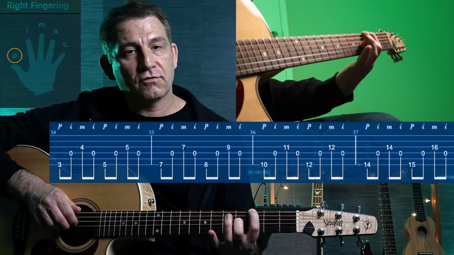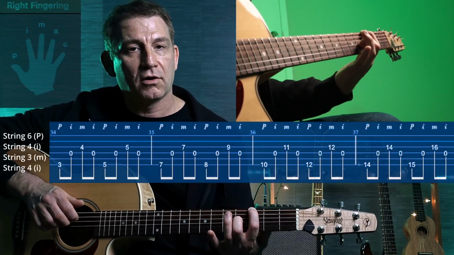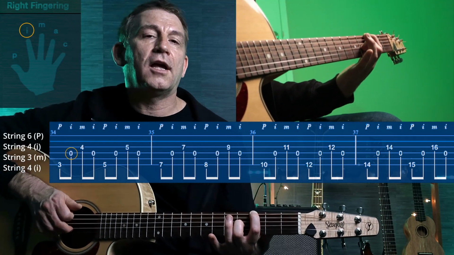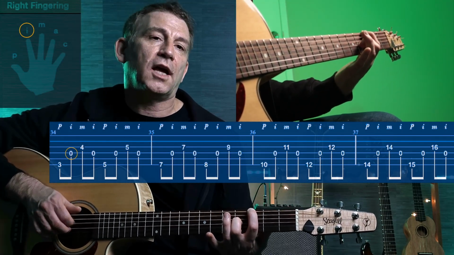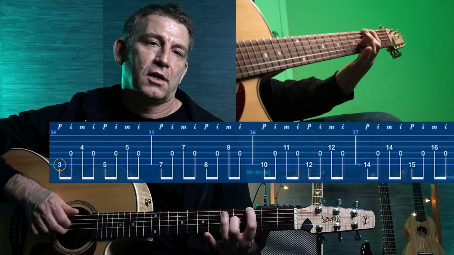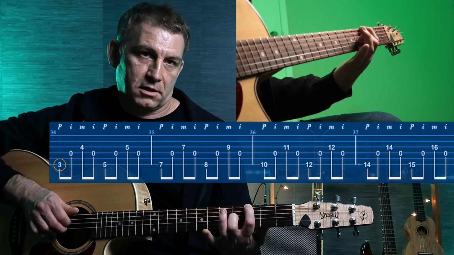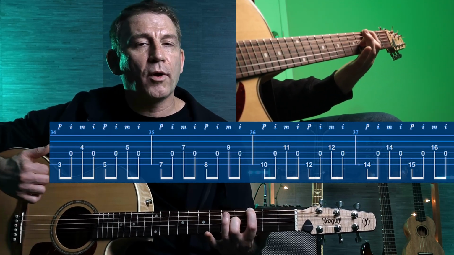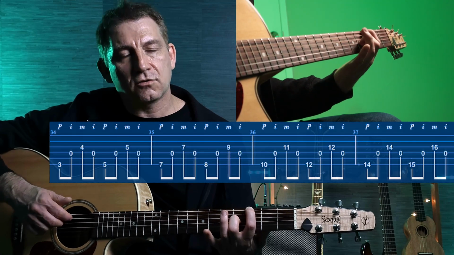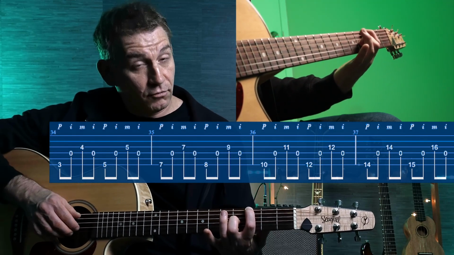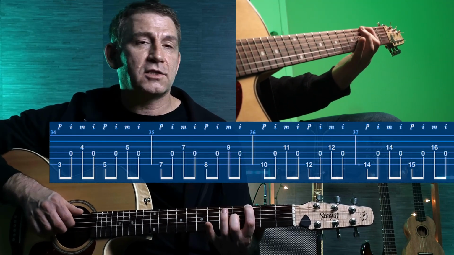All right, next set of strings we're going to do a 6, 4, 3, 4. So get used to that. 1 and 2 and 3 and 4, and we're going to work our way up the fretboard on the 6th and 3rd strings, while that D, that 4th string, we're keeping it open. So that's going to look like this.